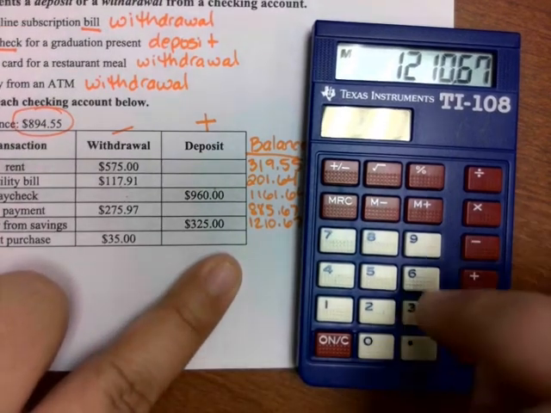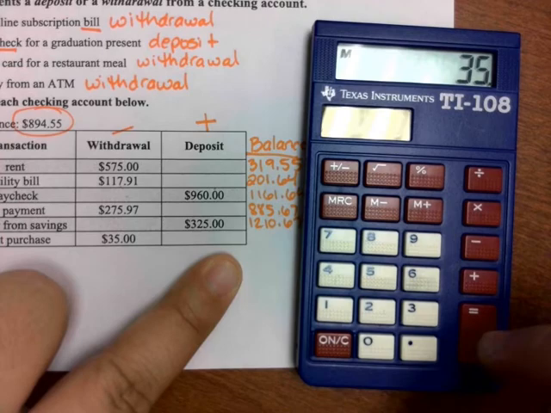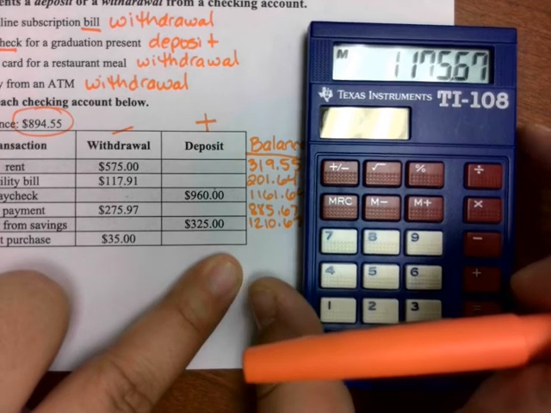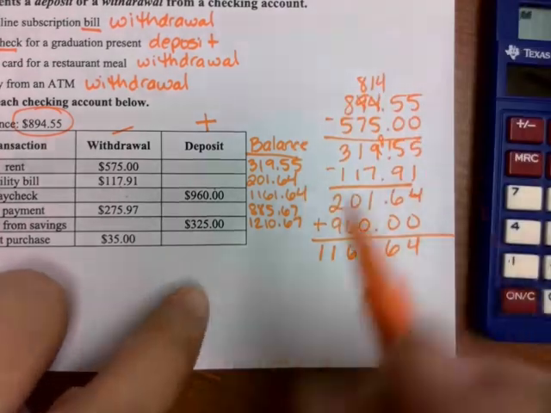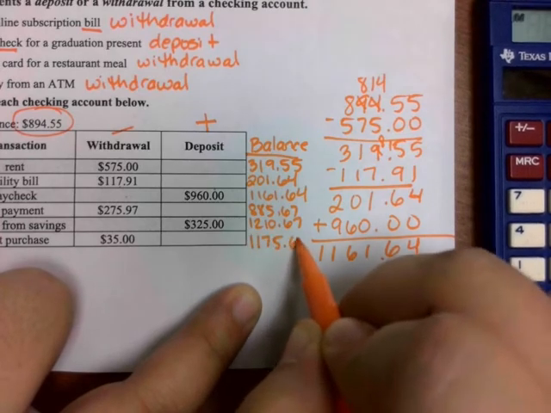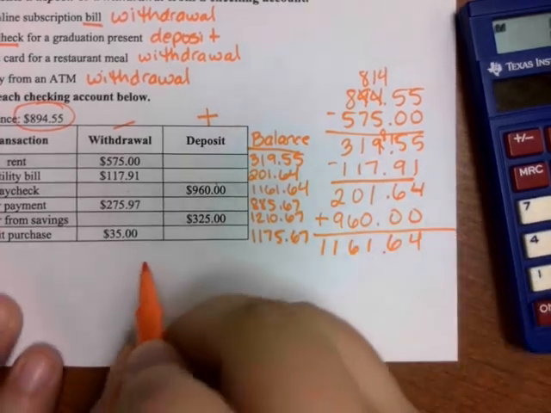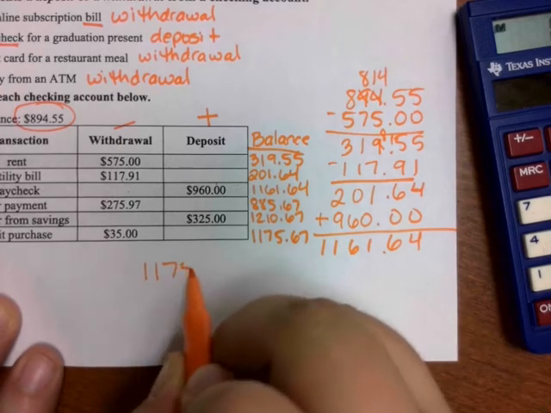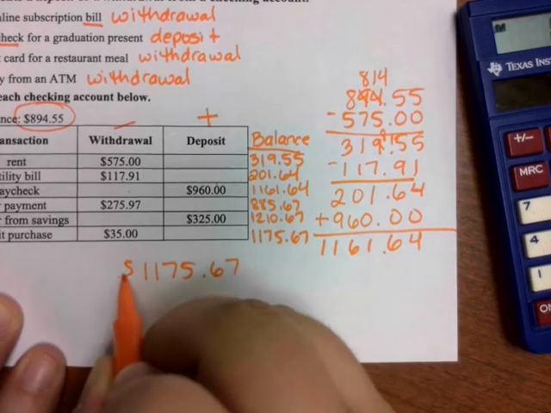So minus $35. So 1175.67 is his ending balance. That is his ending balance.